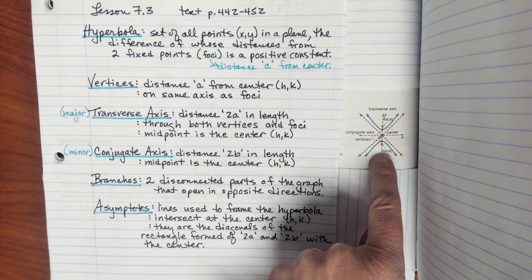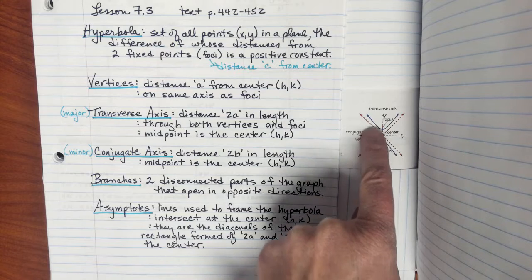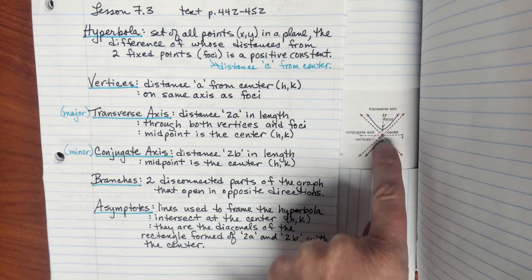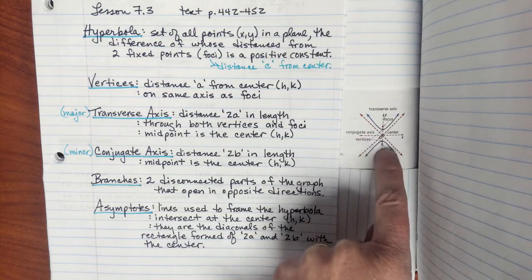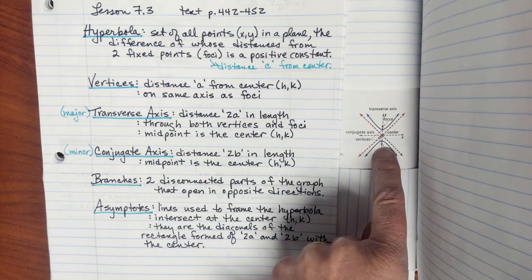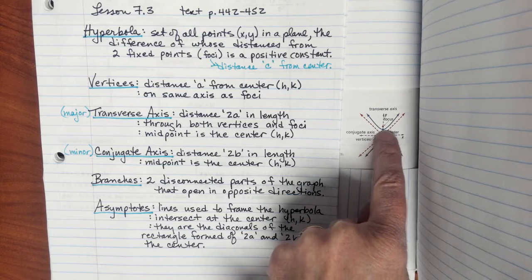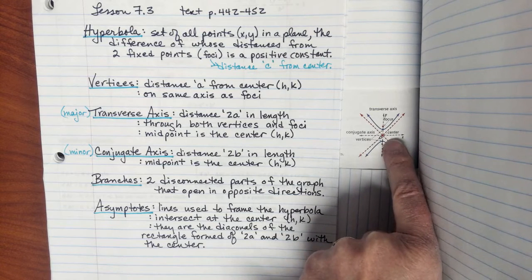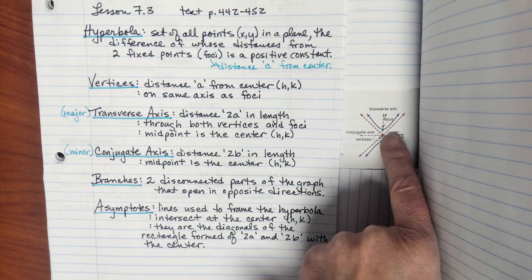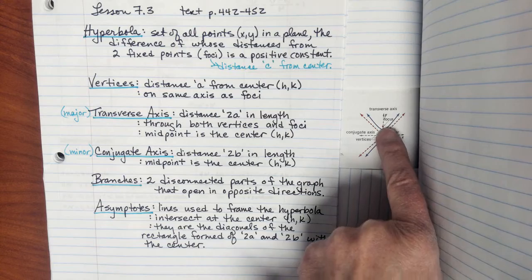And a hyperbola is the set of all points where the difference of the distances to the two fixed foci is constant. So you still are going to have vertices, what we would think of as the vertex of the parabolas, and that's still going to have a center between them.